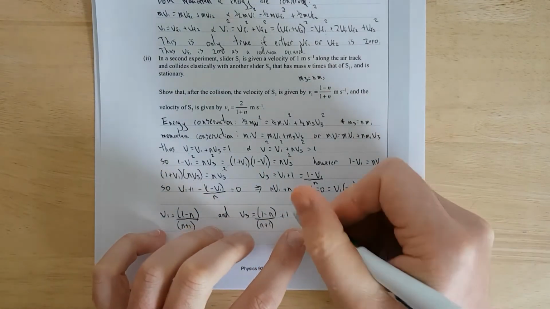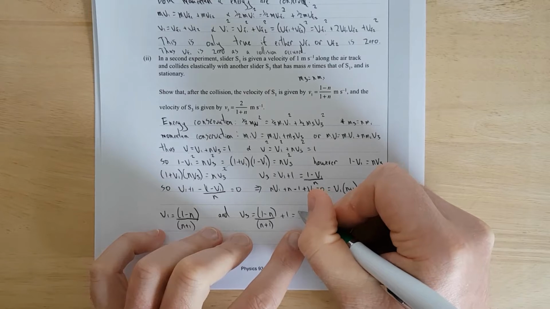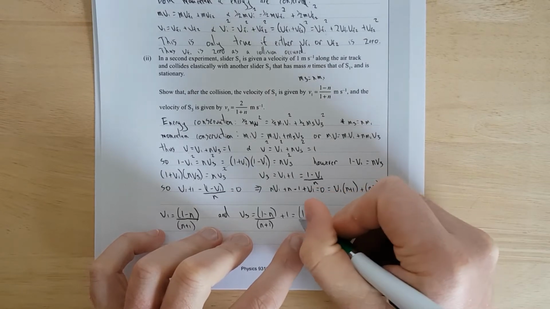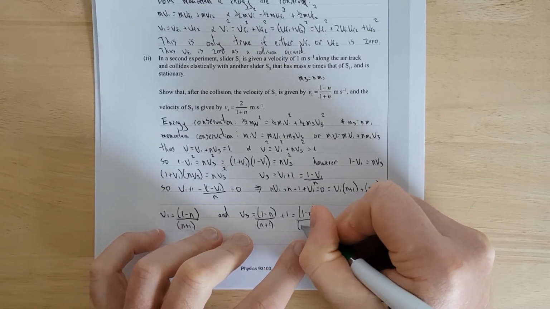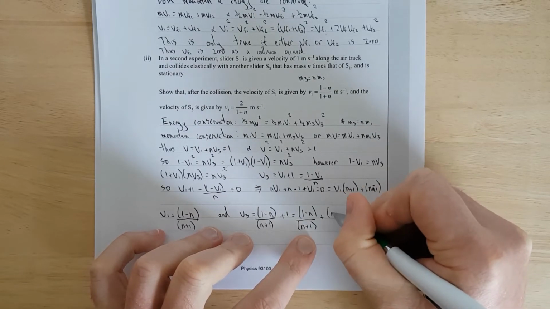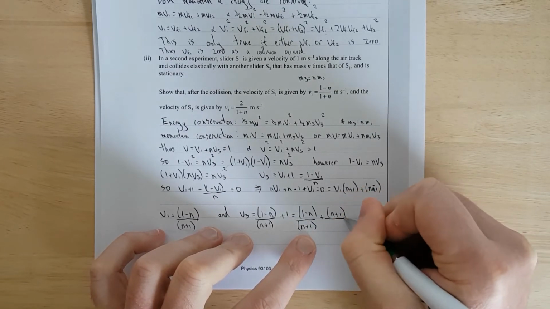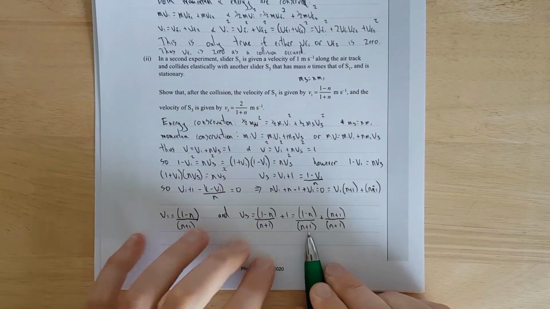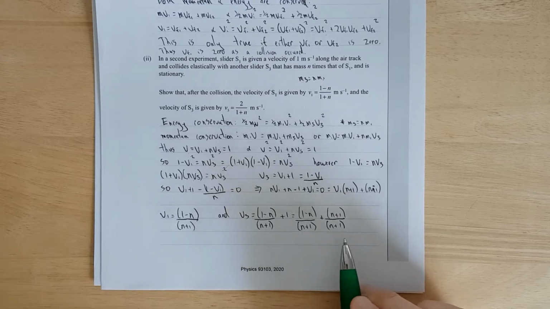But another way to write that is literally 1 minus n over n plus 1 plus n plus 1 over n plus 1. I use the same denominator. That way I can just add these two together. And this is the diabolical trick, going from 1 to n plus 1 over n plus 1.